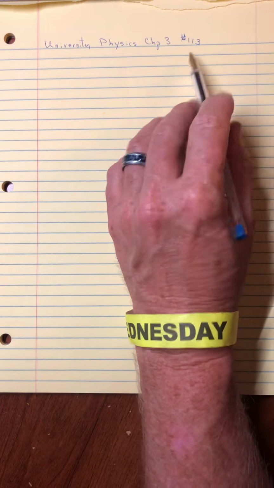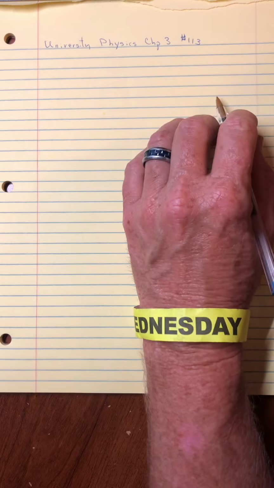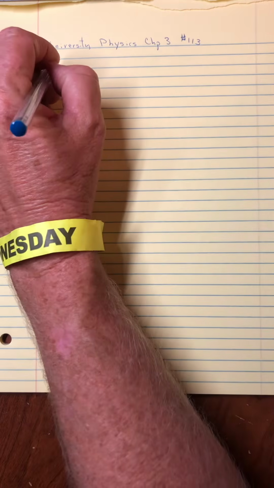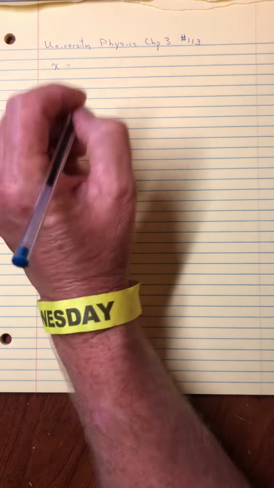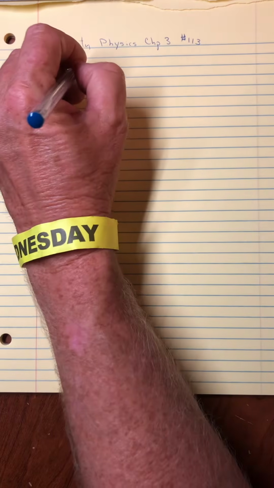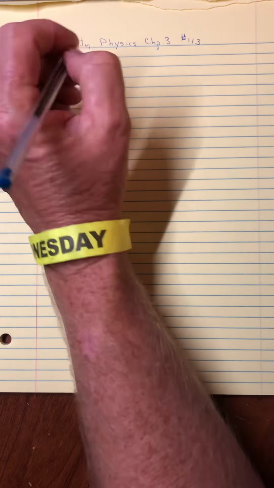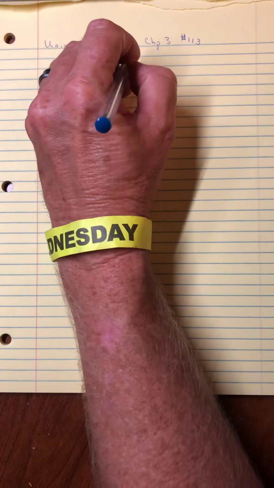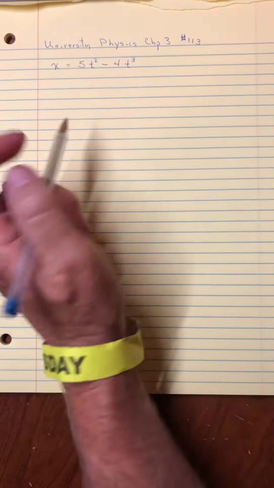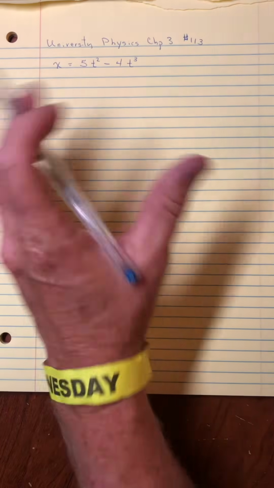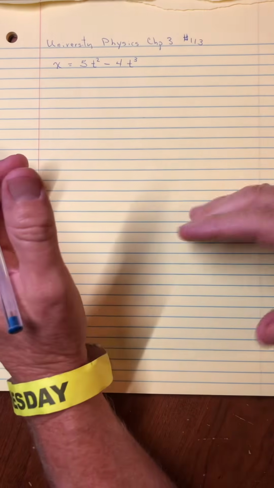Number 113 says the position of a particle moving along the x-axis varies according to this equation: x equals 5t squared minus 4t cubed. All right. Now, let me pause right there and ask one of the standard questions you always want to ask yourself: is this a constant acceleration problem?